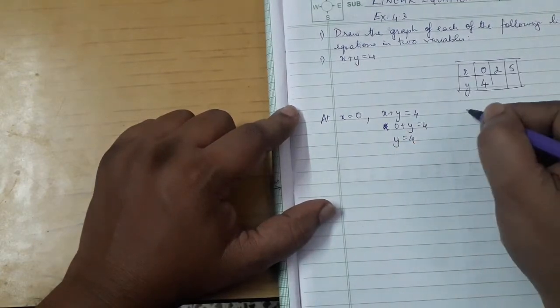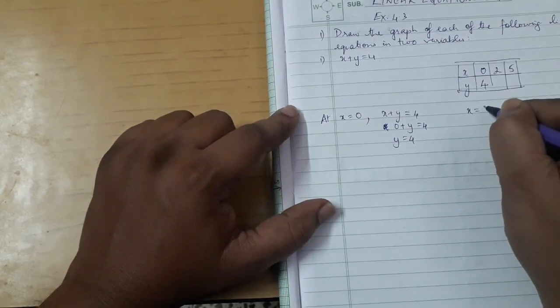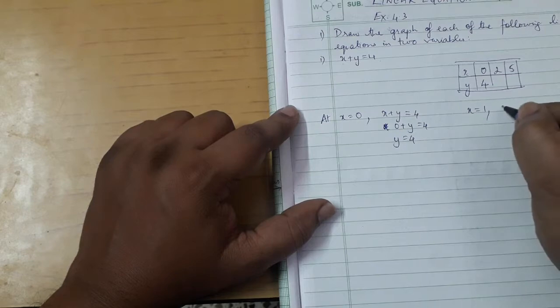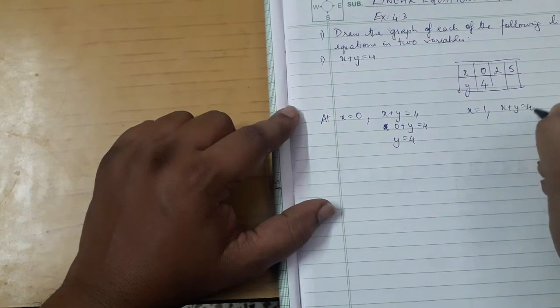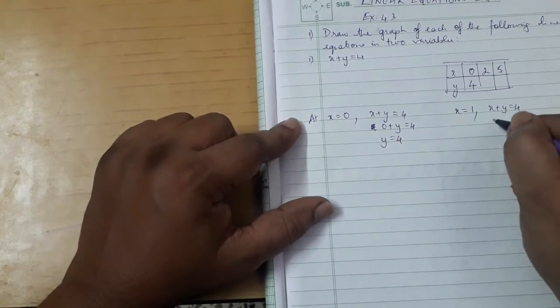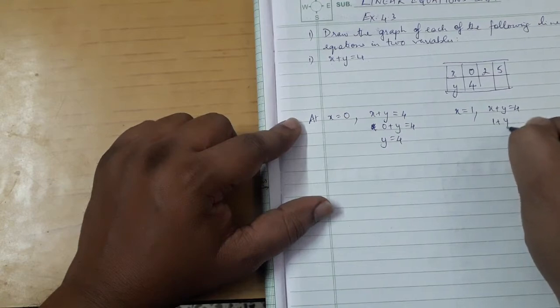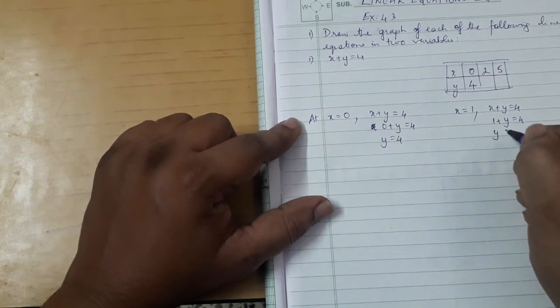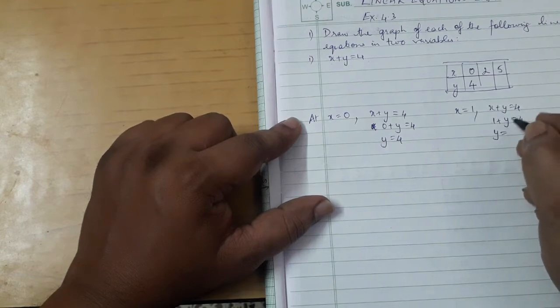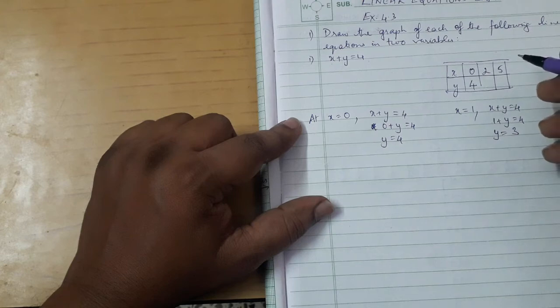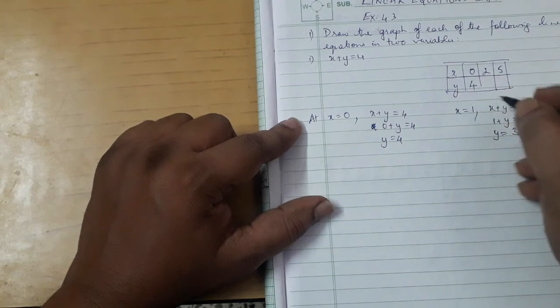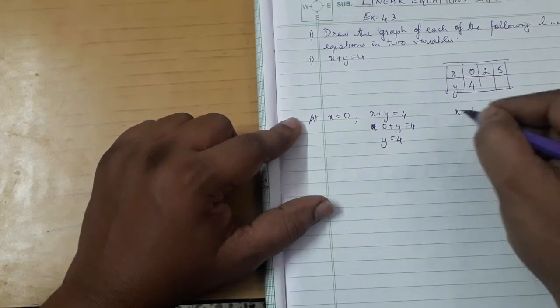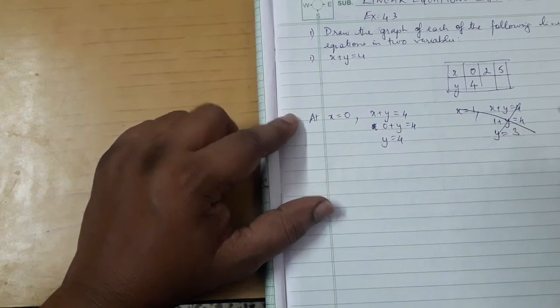Then we'll take x equal to 1. Let's see what we get. X plus y equal to 4, and instead of x we put 1 plus y equal to 4. When we take 1 on the other side, it becomes negative, so we get y equal to 4 minus 1, which will be 3. We had actually assumed 2.